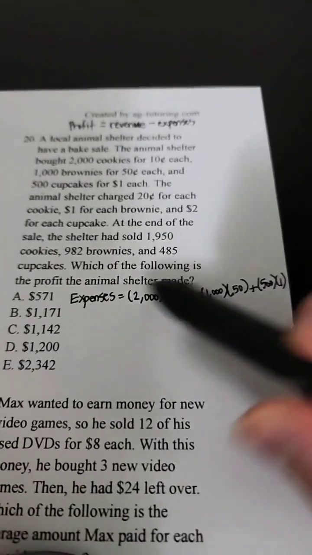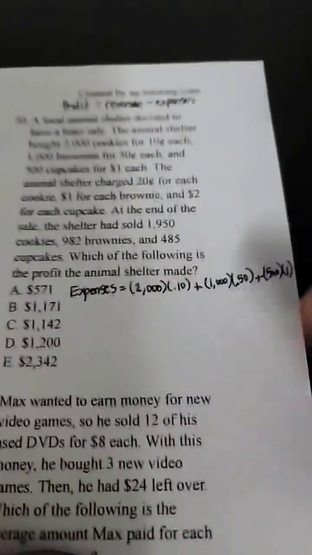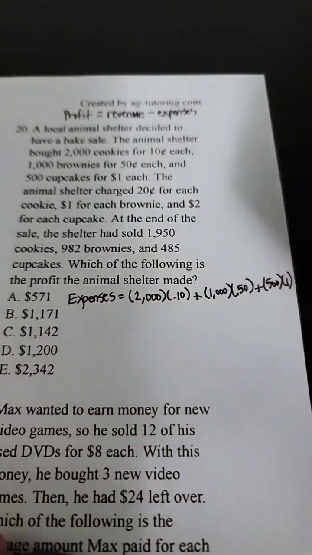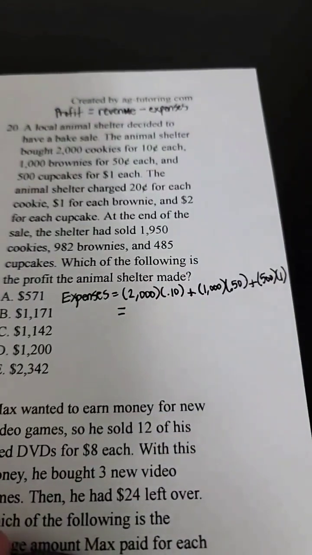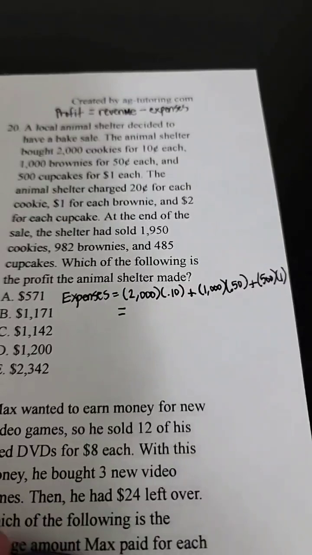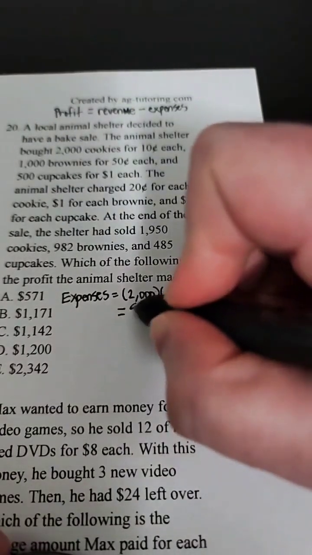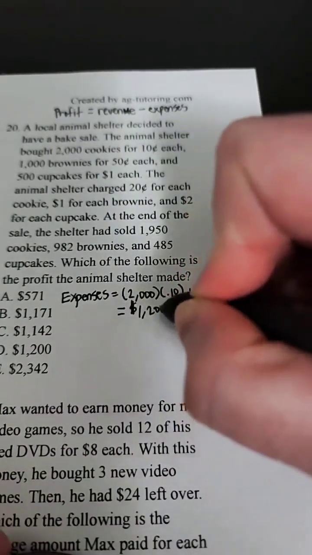And that's going to be how much their expenses are, because they're buying all this from the store to then resell it. So if we multiply and add all of that up, we are going to get $1,200 for their expenses.